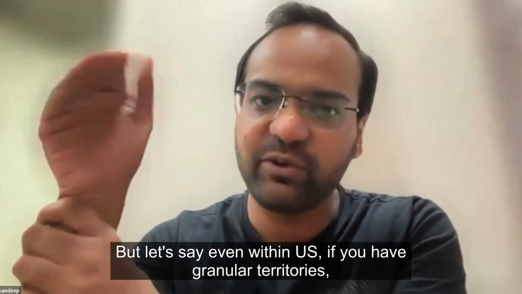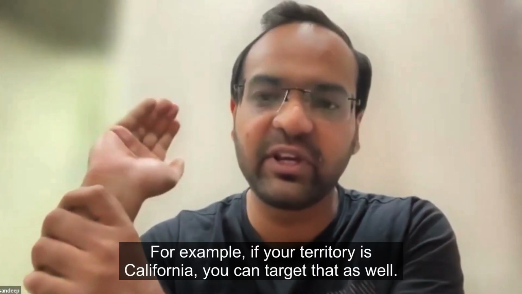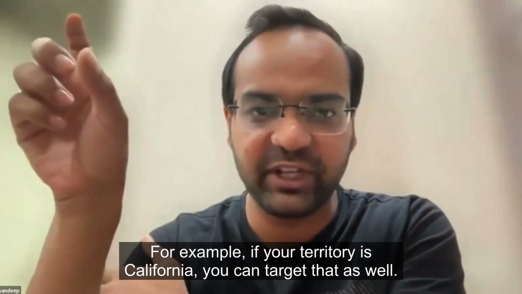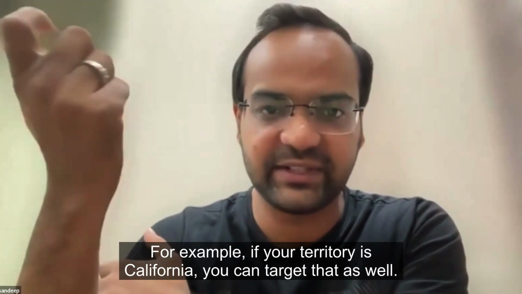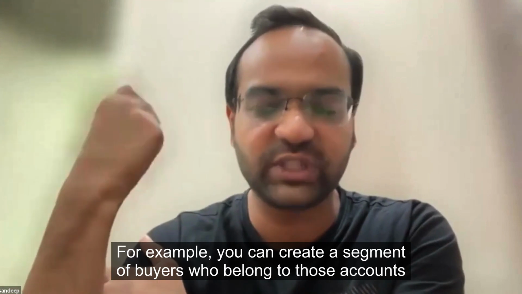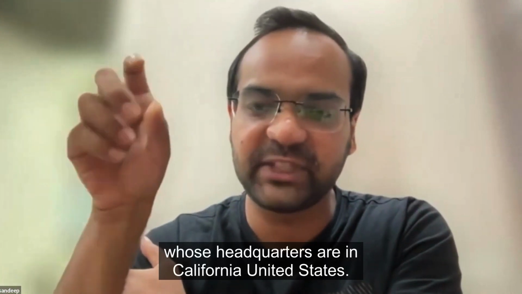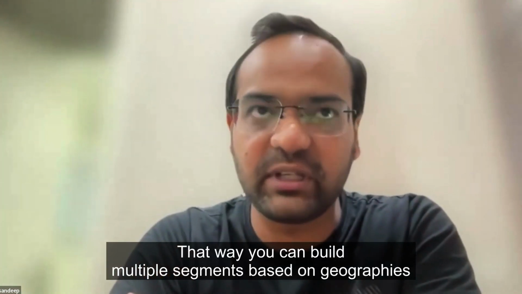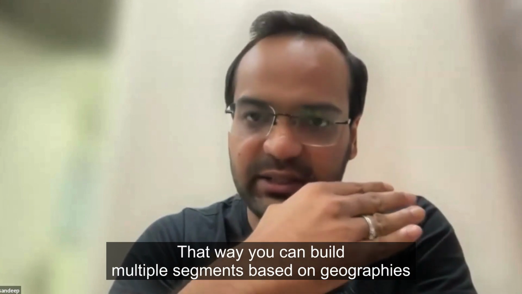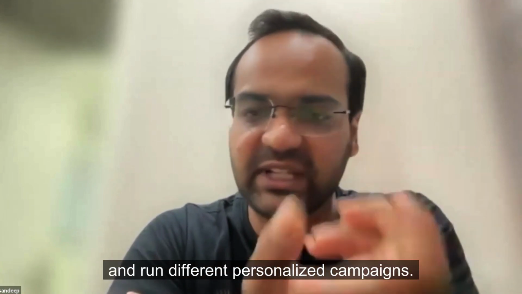Even within the US, if you have granular territories, you can do that as well. For example, if your territory is California, you can create a segment of buyers who belong to accounts whose headquarters are in California, United States. That way you can build multiple segments based on geographies and run different personalized campaigns.